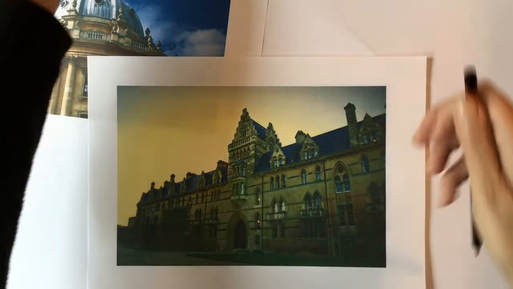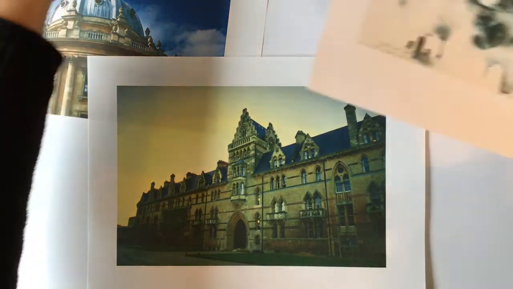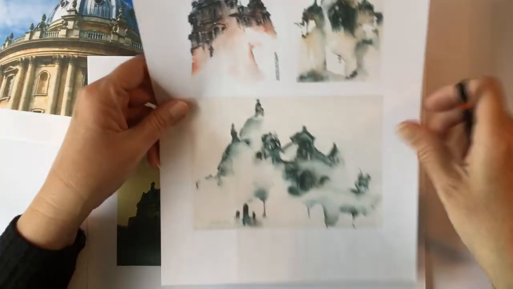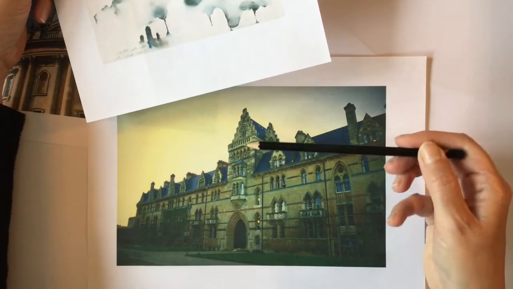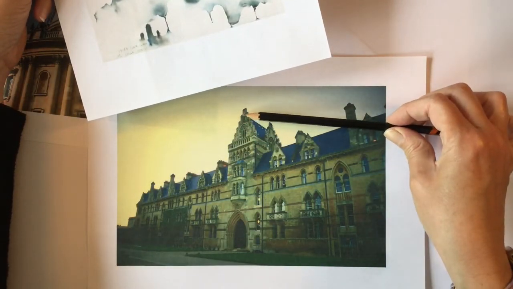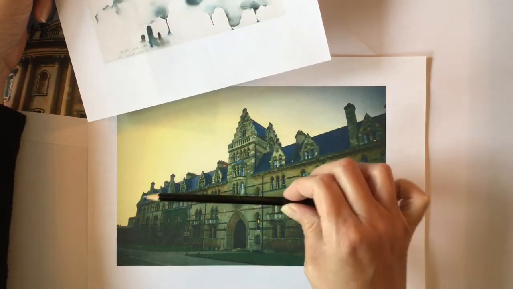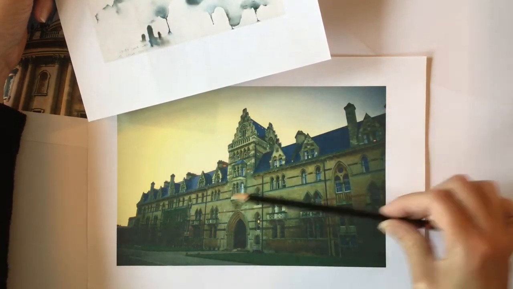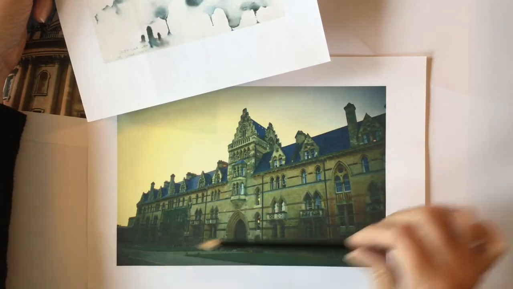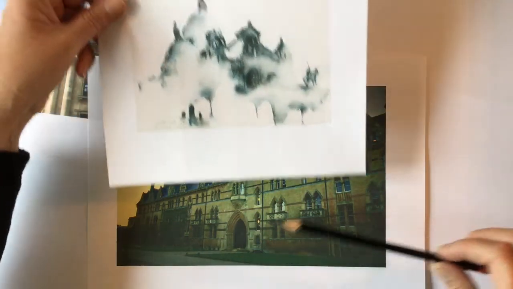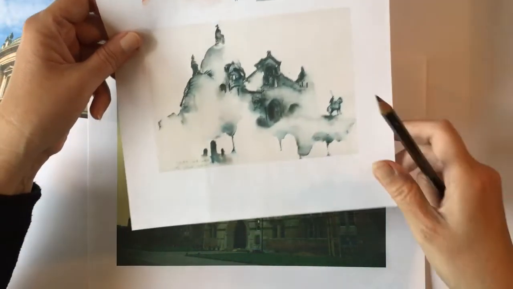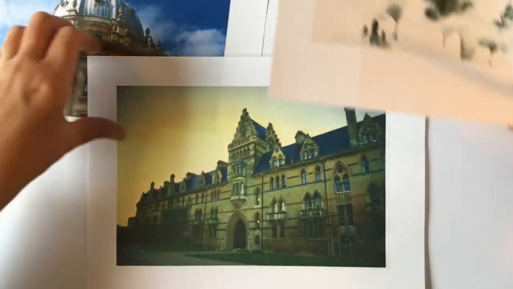So thinking about this piece of work, for instance, it might be quite interesting to do something where there's sort of central detail and outlines that are kind of washed away more at the edges, and maybe add some drips like it is here. So we've got that option as well.